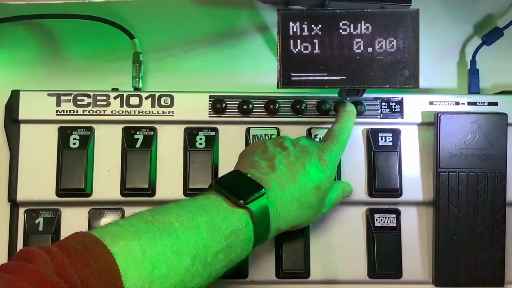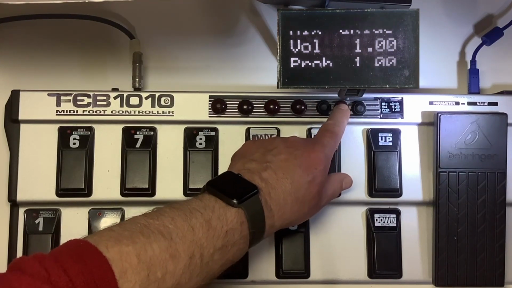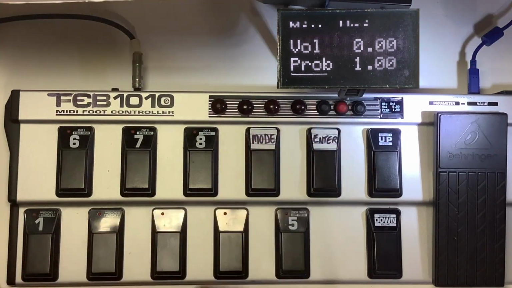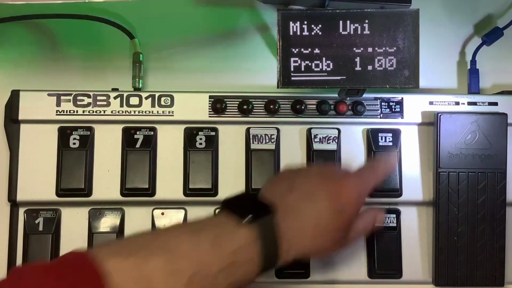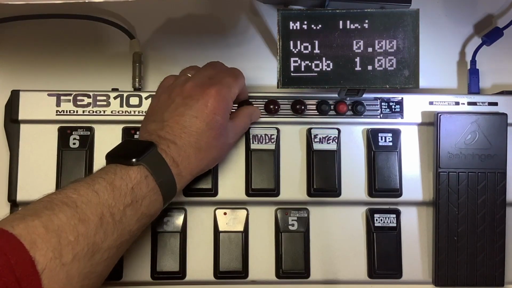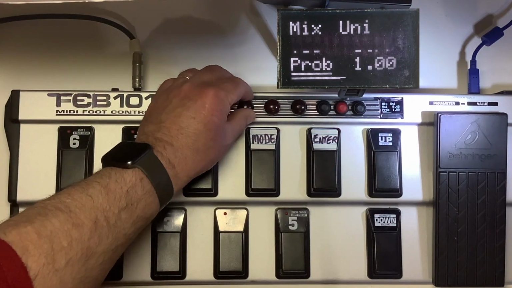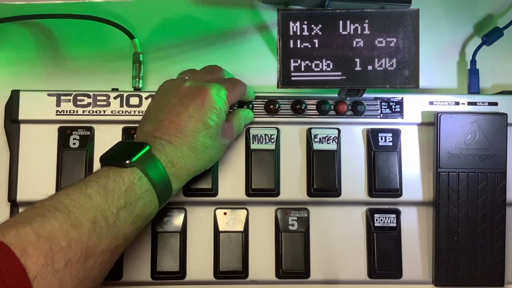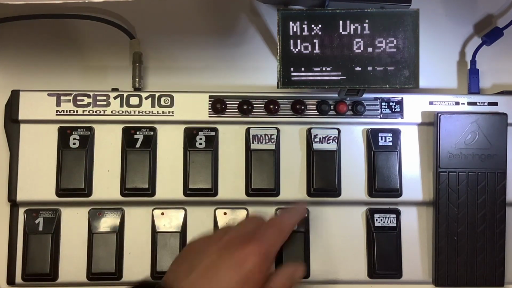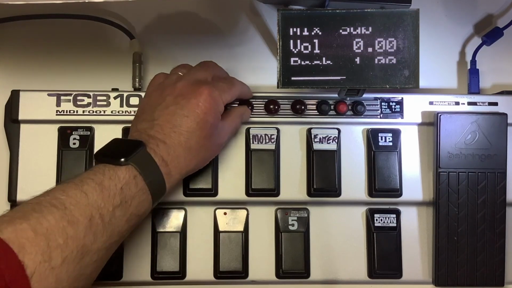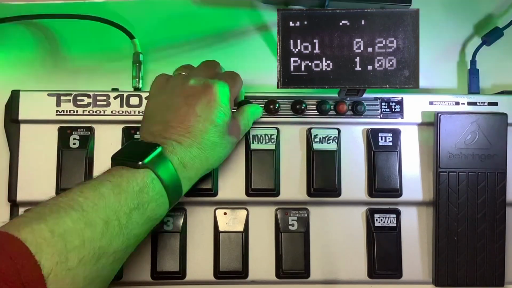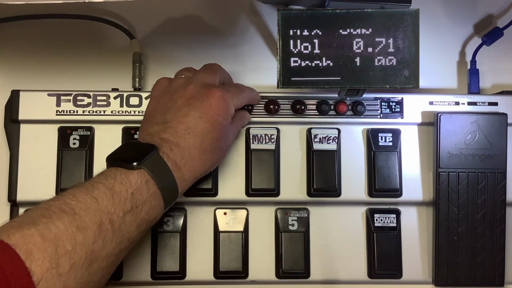And if I go back to the Unison one, at the moment it's got a volume of 0. I'll bring up its volume. So you can hear it's fattened up the sound a bit. Go to the sub, bring up its volume, and that's certainly fattening it up as well.